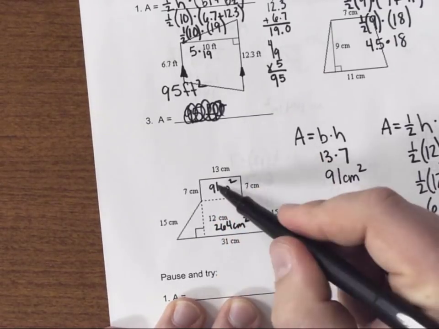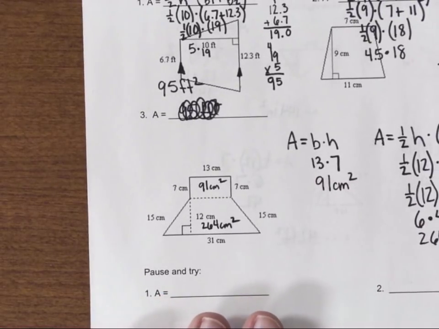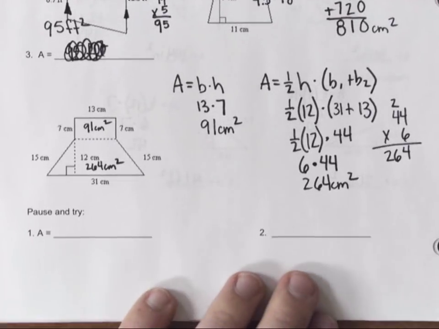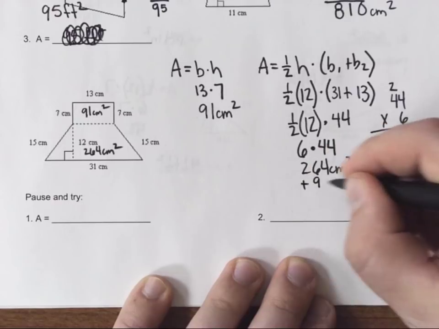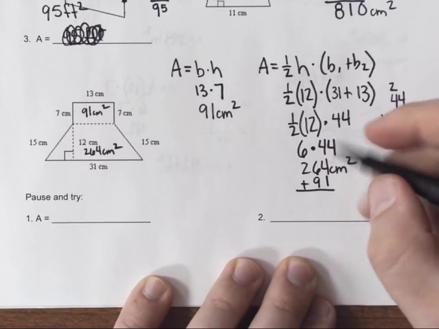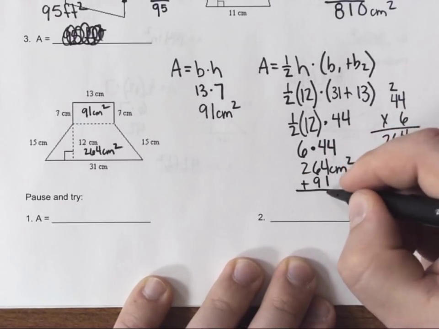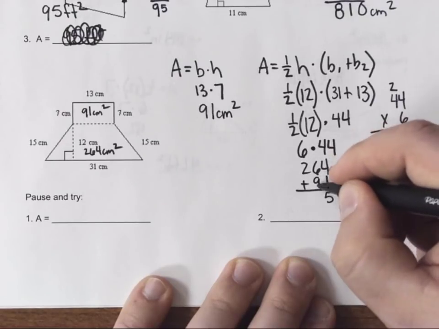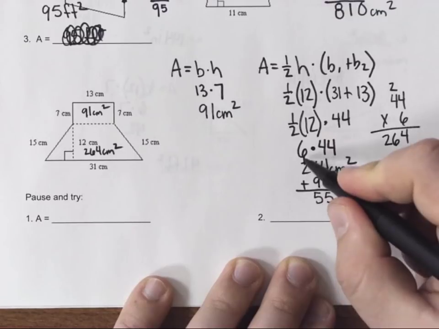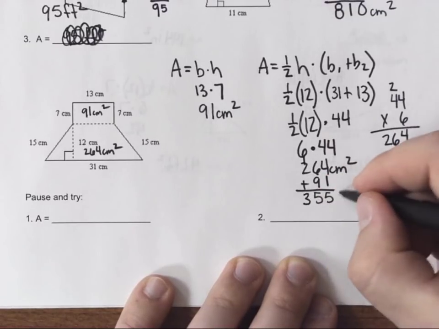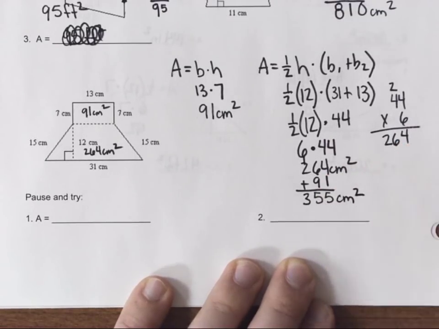So now we know that the trapezoid is 264 centimeters squared, and our rectangle was 91 centimeters squared. So if we want to know the area of the entire composite shape, we have to add those two things together. So 264 plus 91 makes 4 plus 1 is 5, 9 plus 6 is 15, and 2 plus 1 is 3. So 355 centimeters squared.